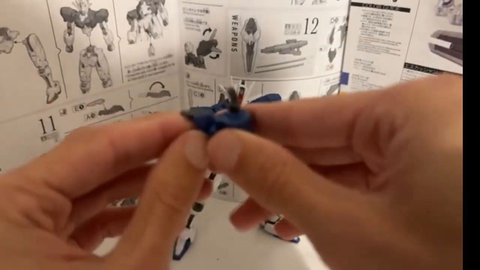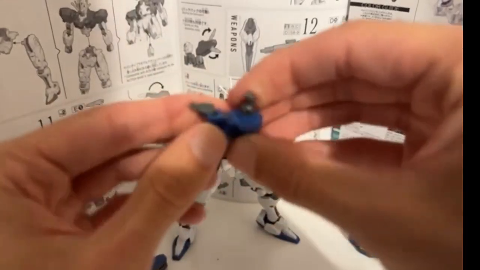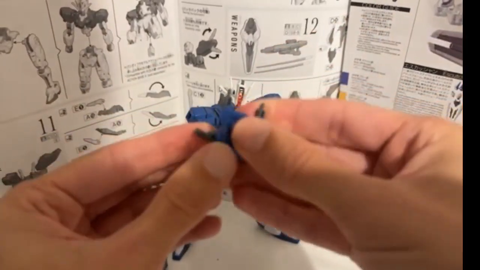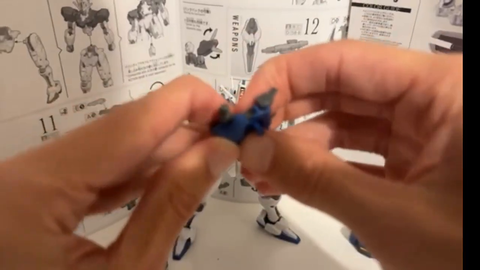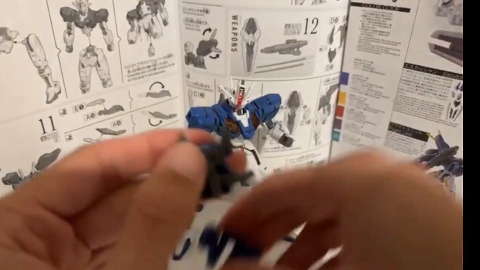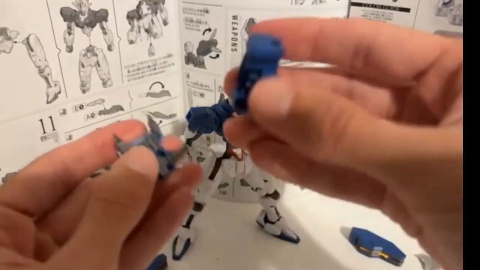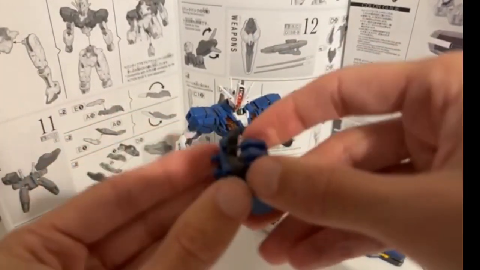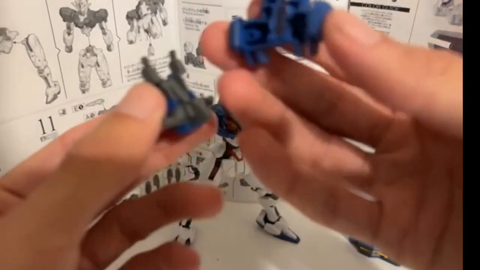Sorry, I'm trying hard to make sure things are staying in focus, but I know the piece around it loses focus, so I'm trying my best. So, okay, we got that piece on, and then we can add this front piece. So this will just go, let's see.